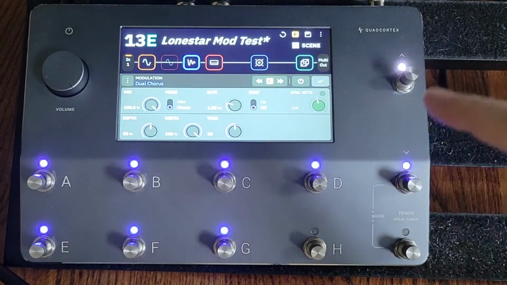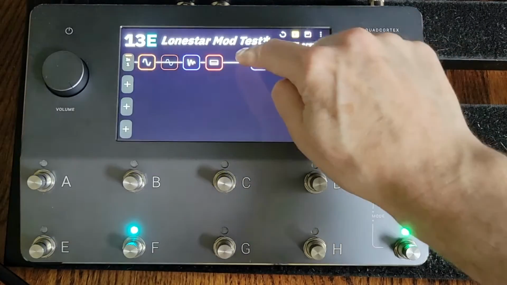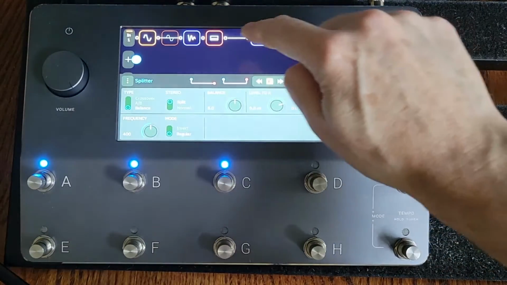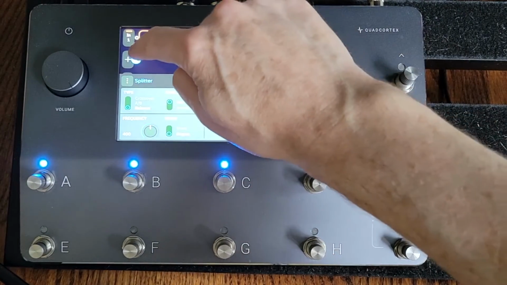So if you want the chorus in front of the amp, what you would need to do is run a splitter with two amps and make sure that you're splitting the stereo signal. I'm not going to go too deep into this. I did a whole video around parallel processing, and I'll link to it here.